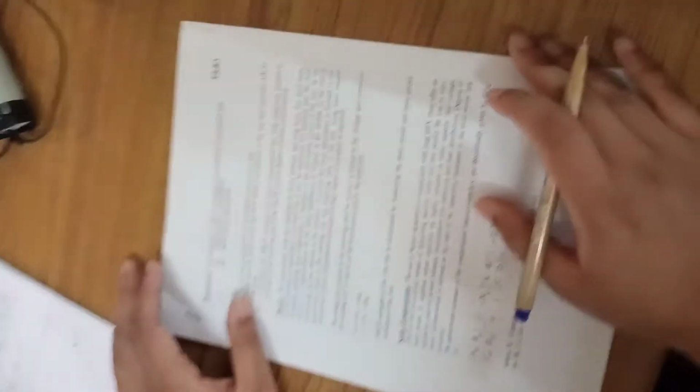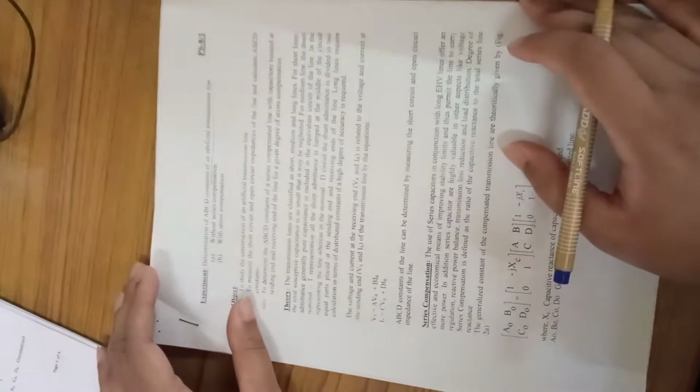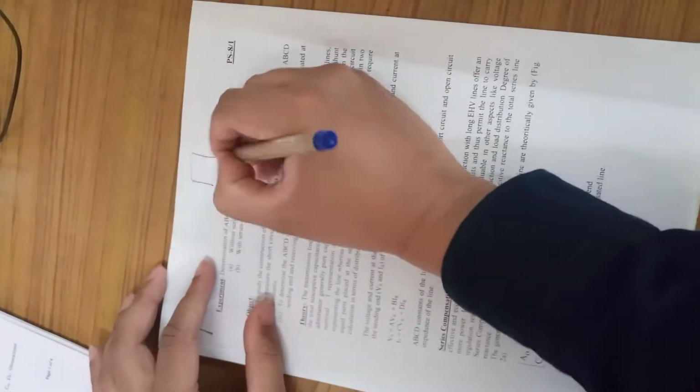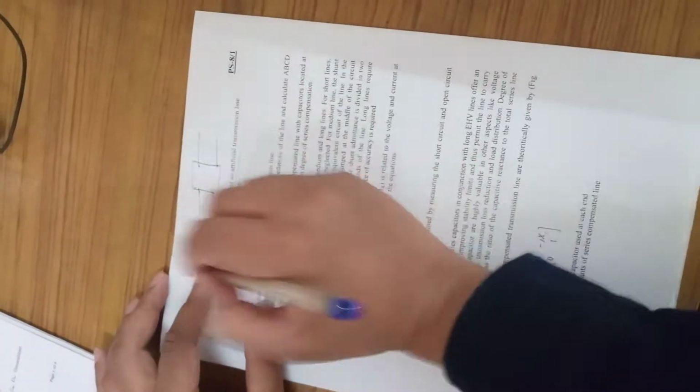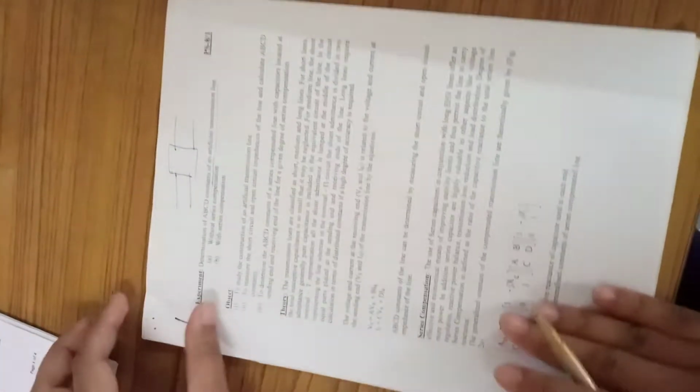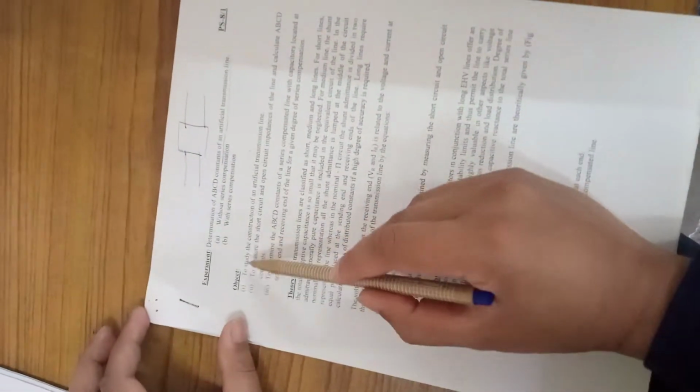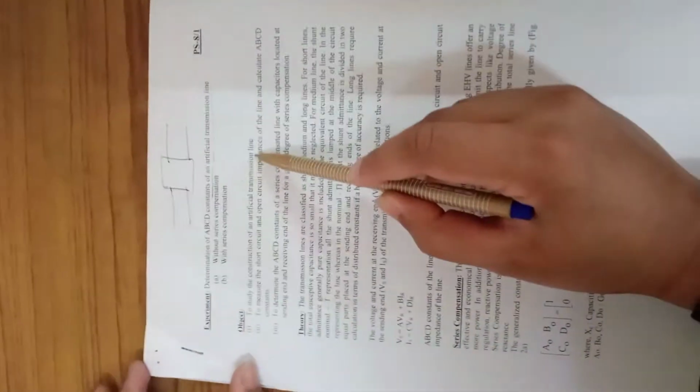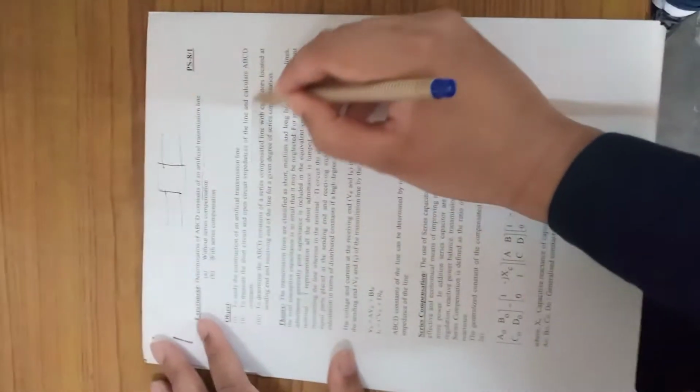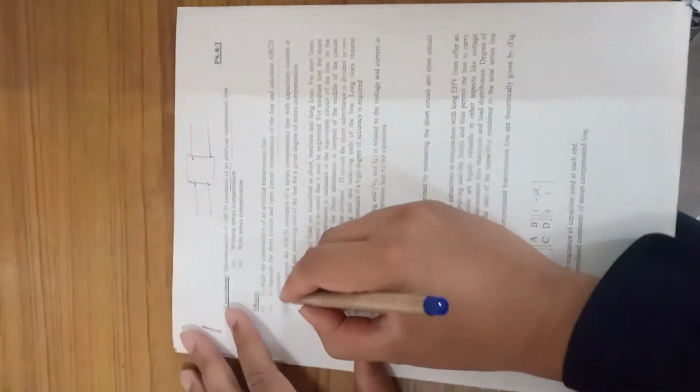Now the artificial transmission line, as you know, is a two-port network. A two-port network consists of an input port as well as an output port. So we have three objectives. We have to study the construction of the artificial transmission line, which is what was just shown to you. Next is to measure the short circuit and open circuit impedances of the line and calculate the ABCD constants.